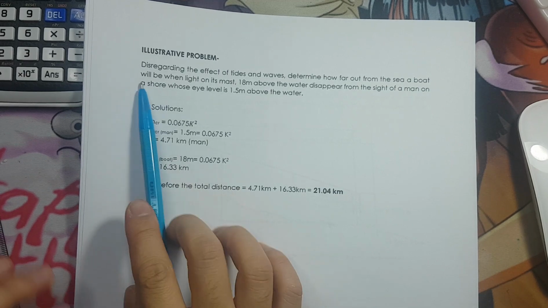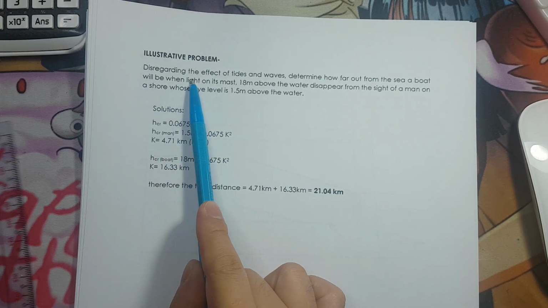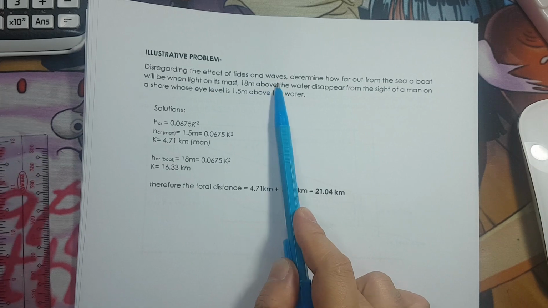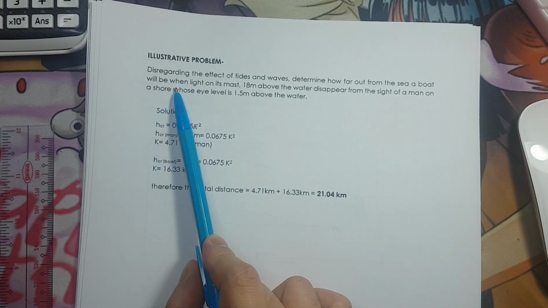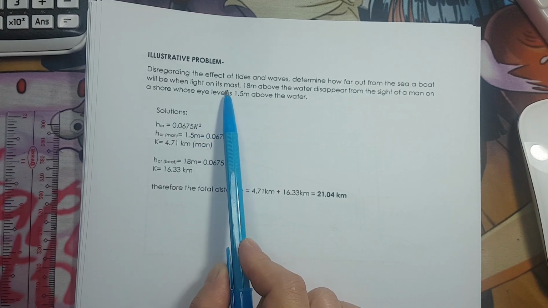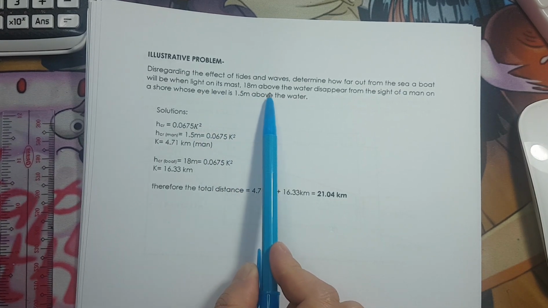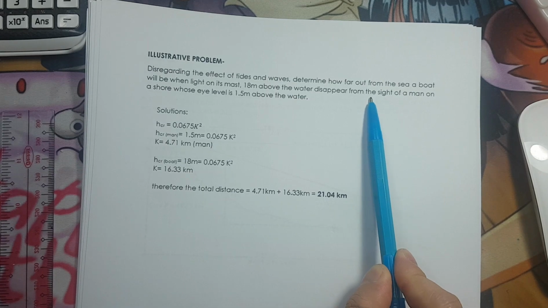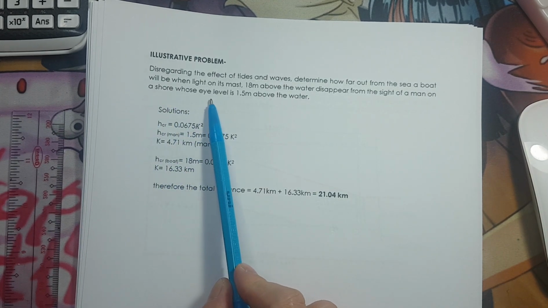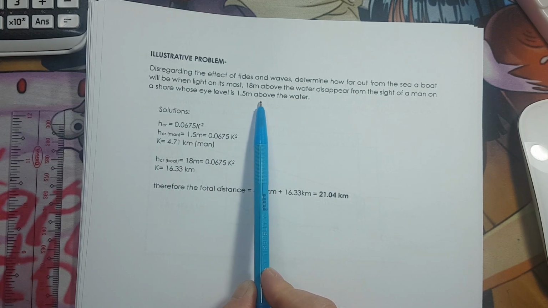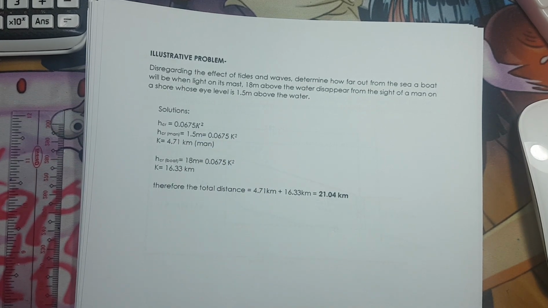We have here the problem. Disregarding the effect of tides and waves, determine how far out from the sea a boat will be when the light of its mast, 18 meters above the water, disappears from the sight of a man on a shore whose eye level is 1.5 above the water. Okay?